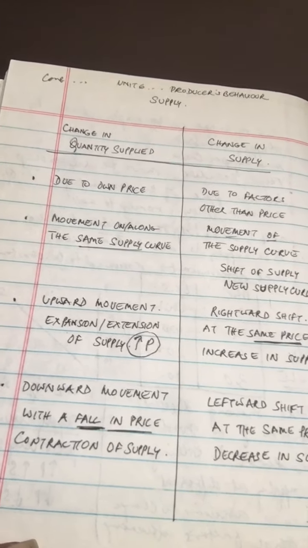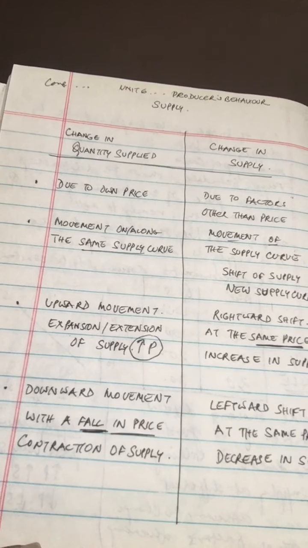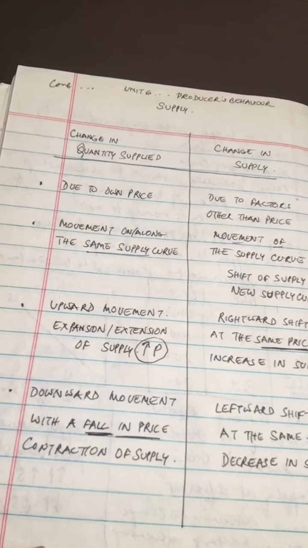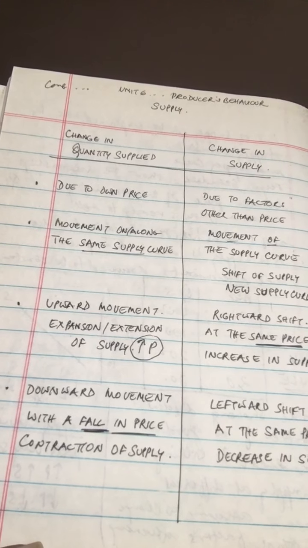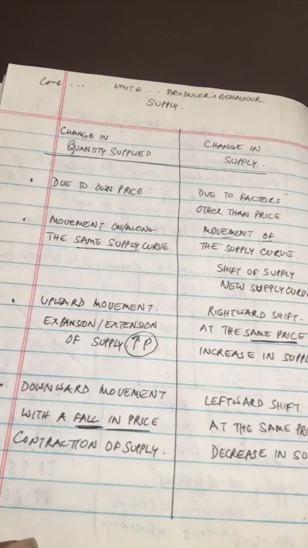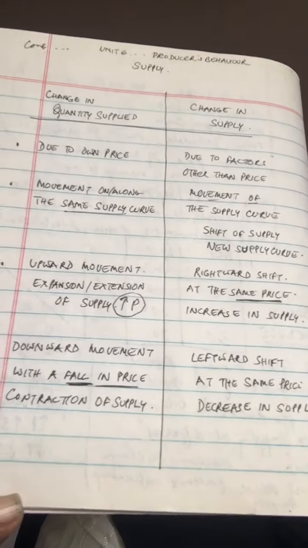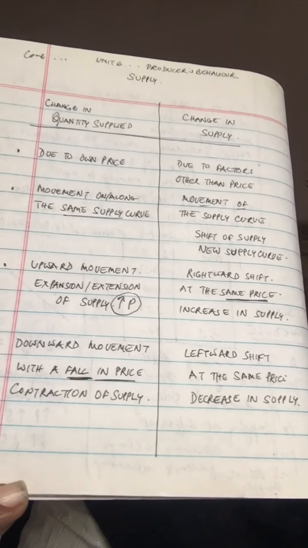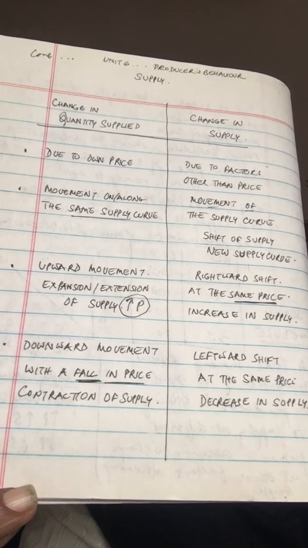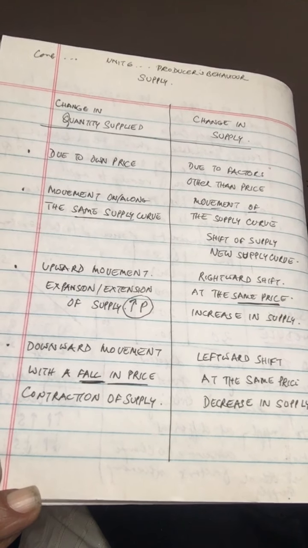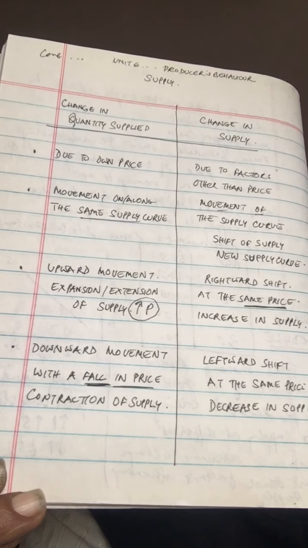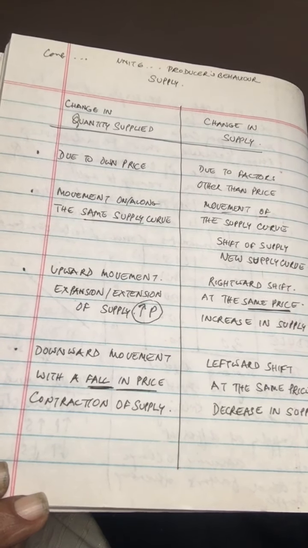So an upward movement on the supply curve is known as expansion of supply. Let me take the other one also. A downward movement on the supply curve will show a fall in the quantity supplied, that is contraction of supply.